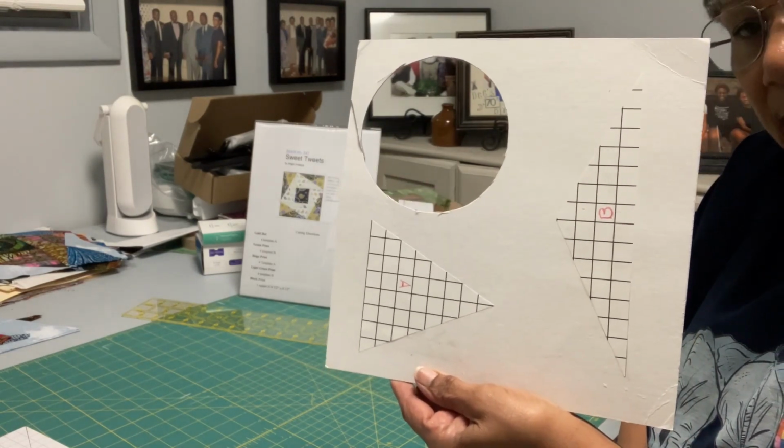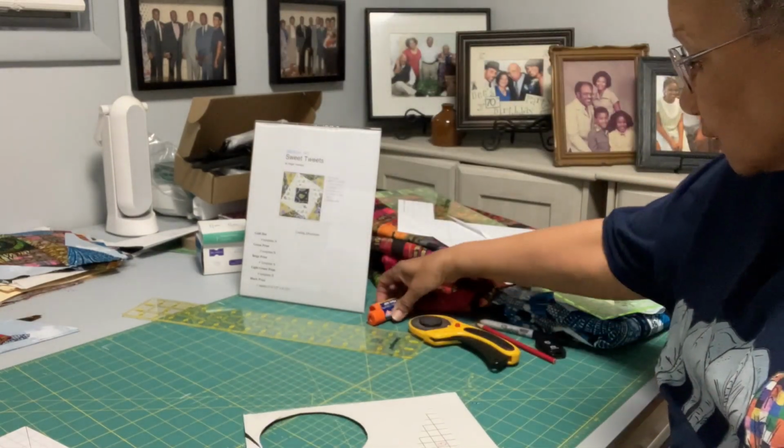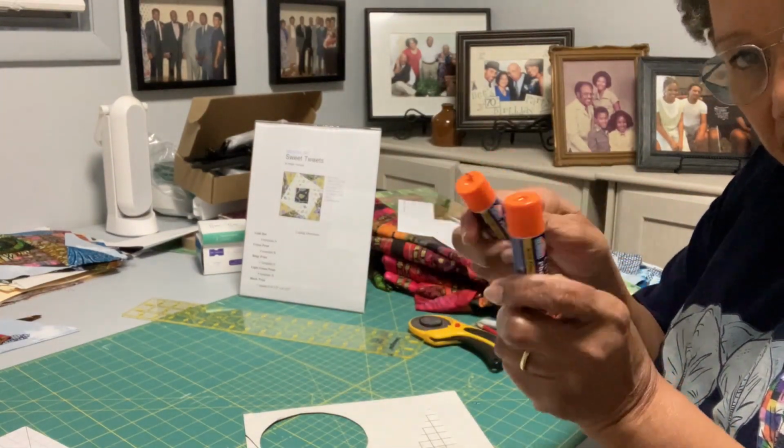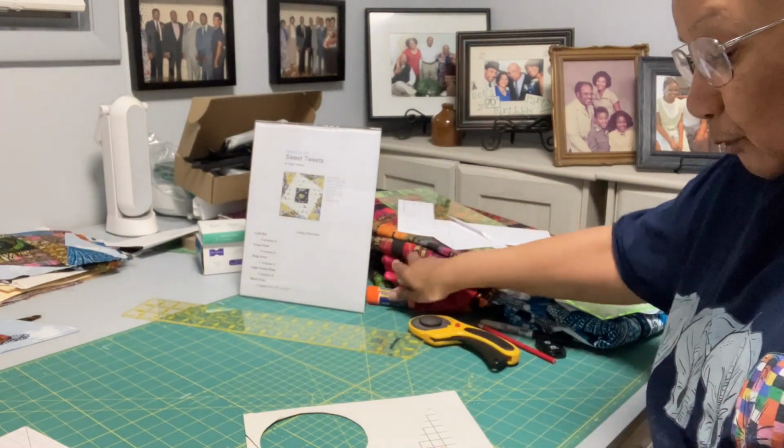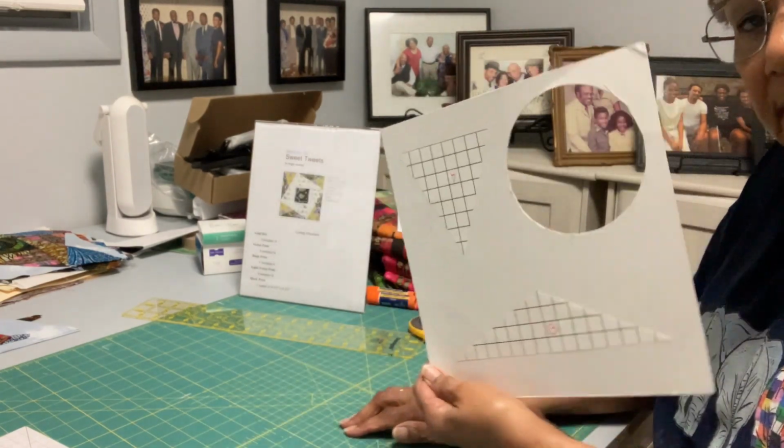So I've got my templates on this piece of cardboard glued down, and you can use just a kid's glue stick. That's all you need. And glue it and let it dry. And so these have dried. Now I need to cut them out.